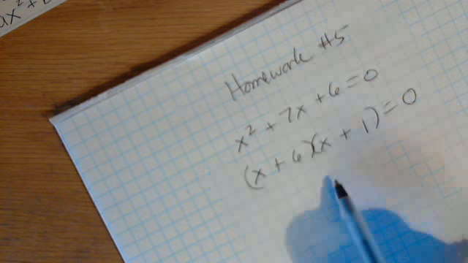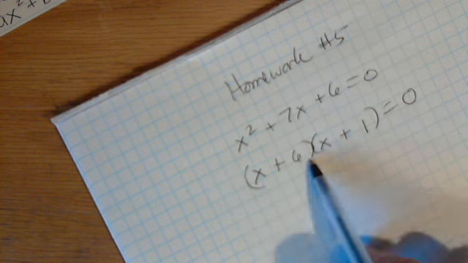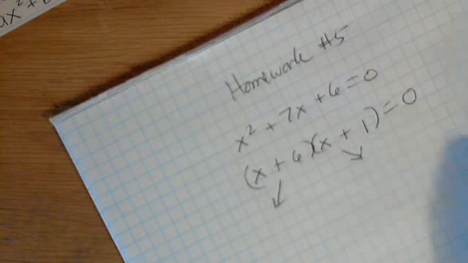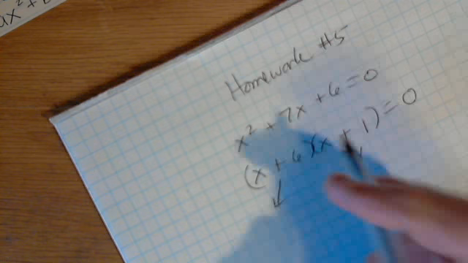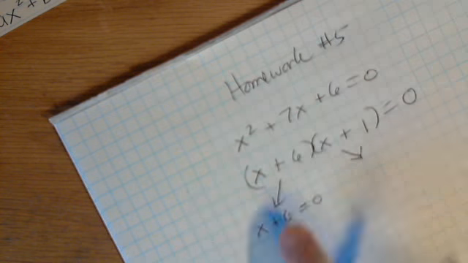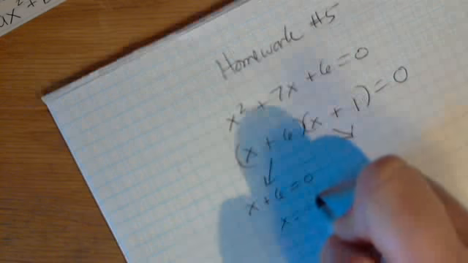Then using the zero product property rule, we know that either this factor or this factor has to equal 0 when you multiply them, so we get 0. So we wrote two mini equations. If we want this piece to equal 0, then what number we put in for x, when added to 6, has to equal 0, and the solution was negative 6.